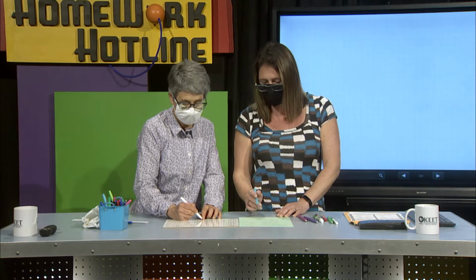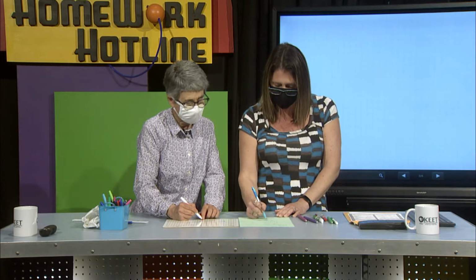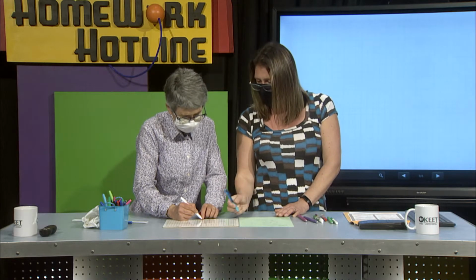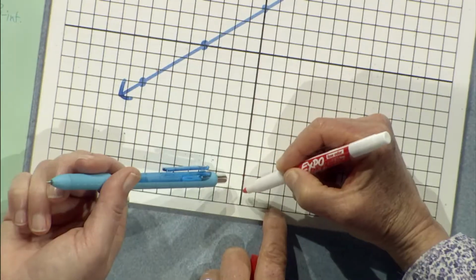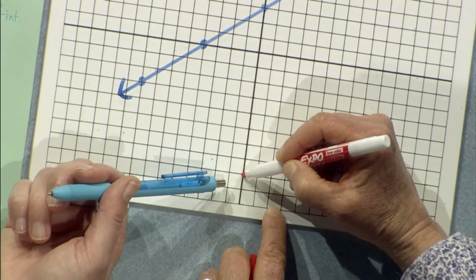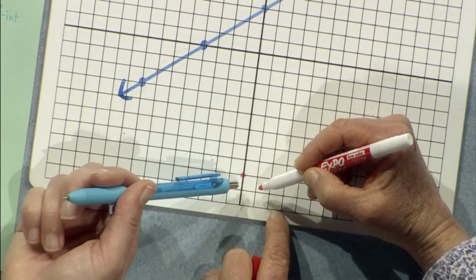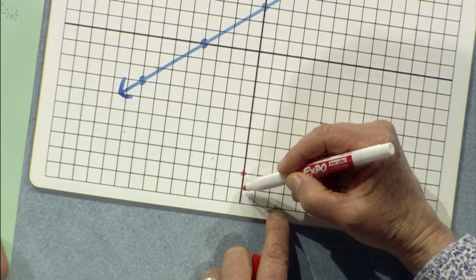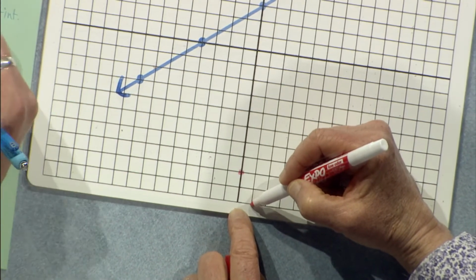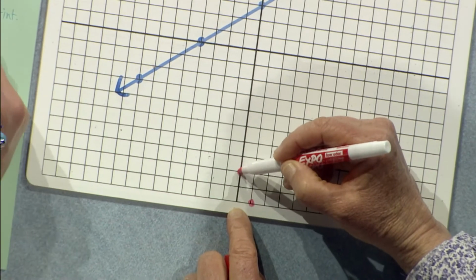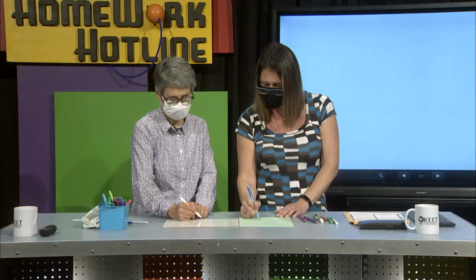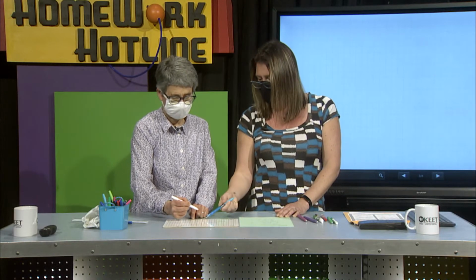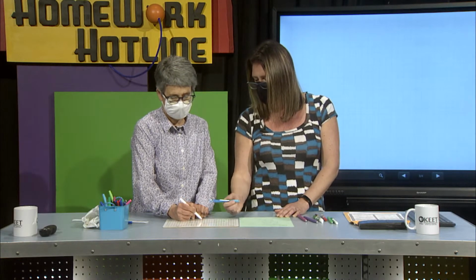You actually are going to go down for this one. You're going to go down 2 and right 1. So I call this 2 over 1, rise over run. I actually say for this one it's fall over run, because you're going down. But the inverse, if you're going negative over positive, is you can go up 2 and back 1, because it's the same thing.